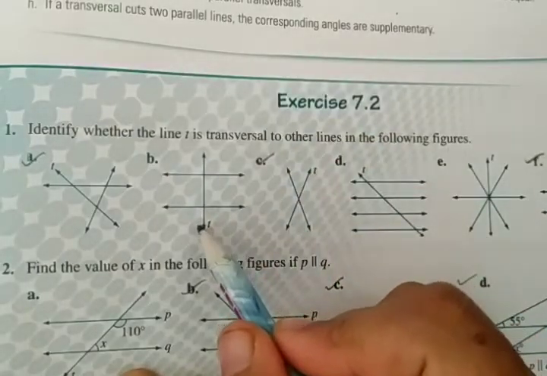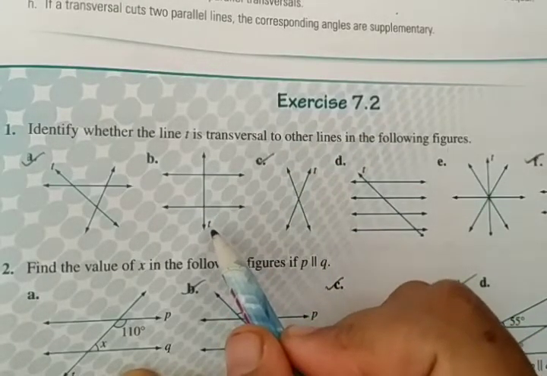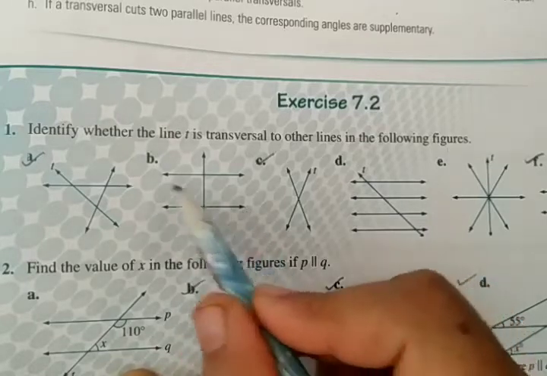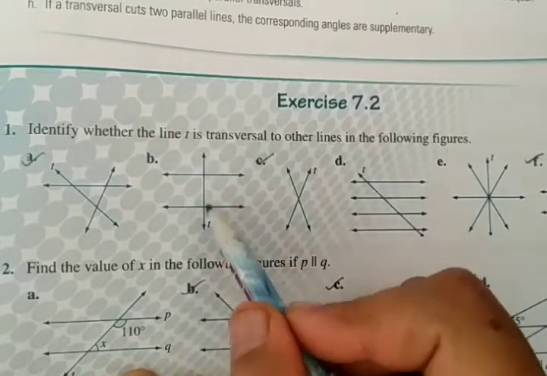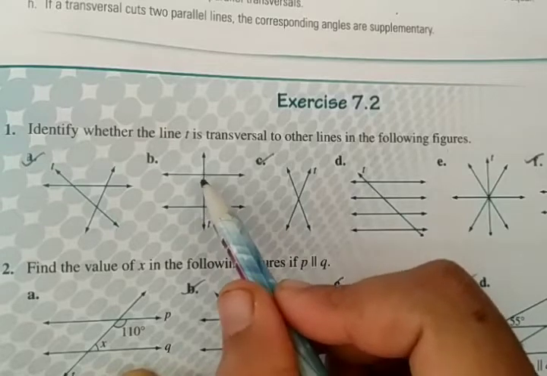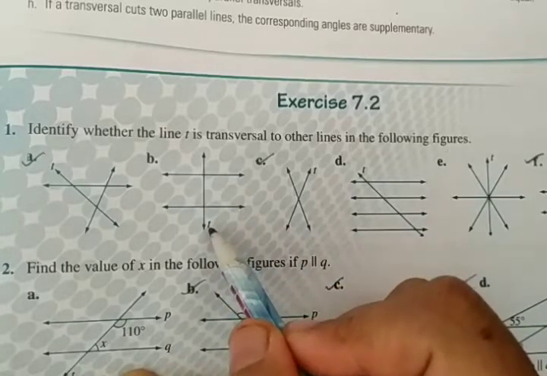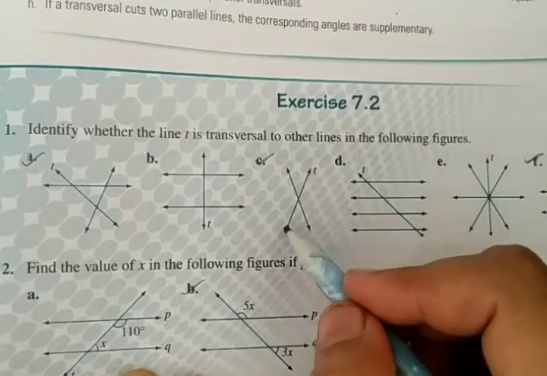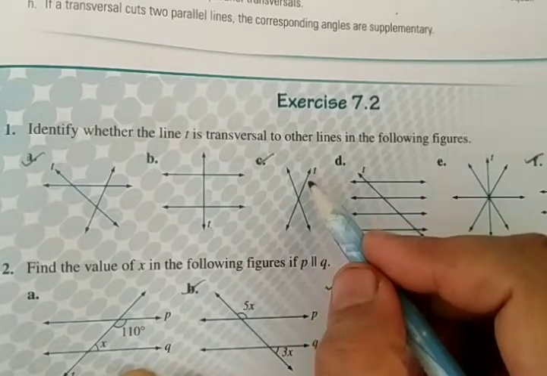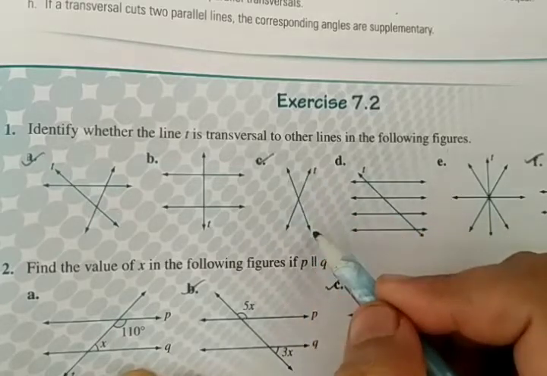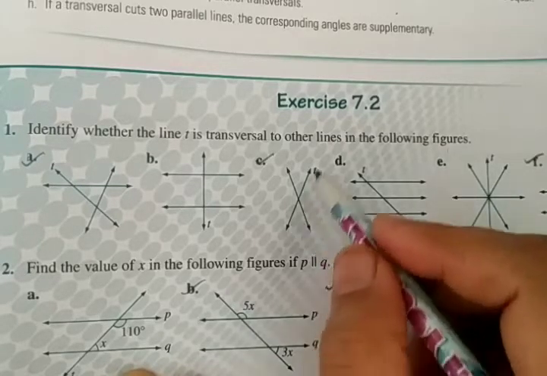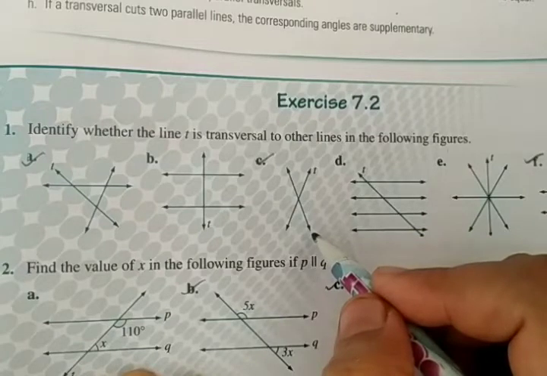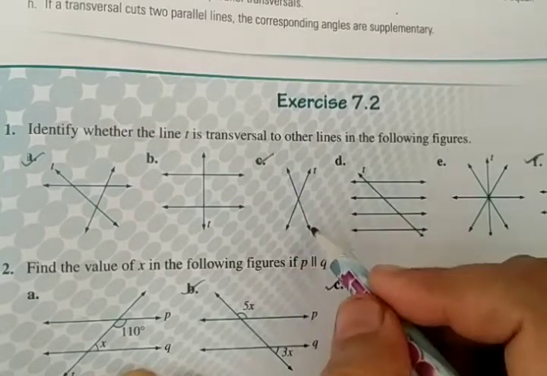Now see the second one, B. Is line T a transversal? Obviously you can see these two are parallel lines and this is your third line T, which is intersecting those two lines in two different points. So that's why T is a transversal. Now in the next one, is line T a transversal? No, these are said to be intersecting lines. There should be two or more lines for identifying the transversal. So here T is not a transversal.